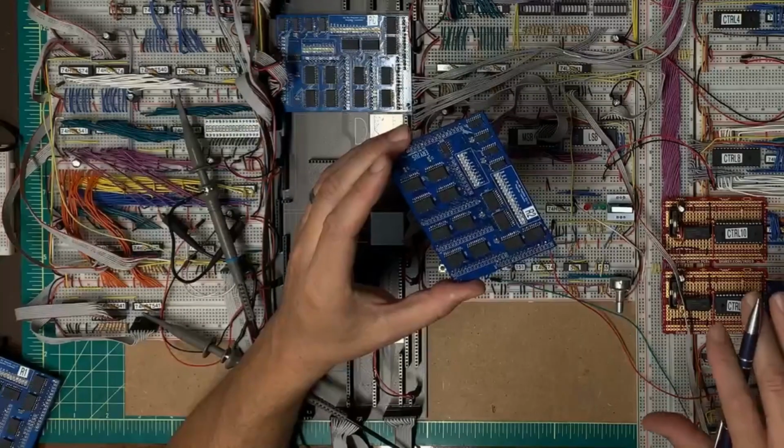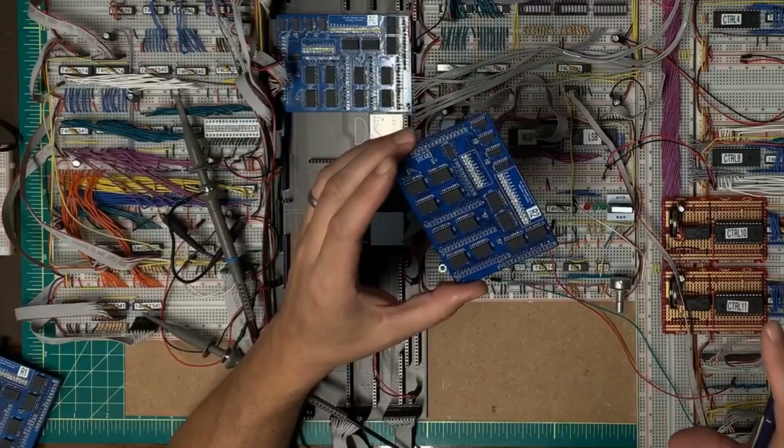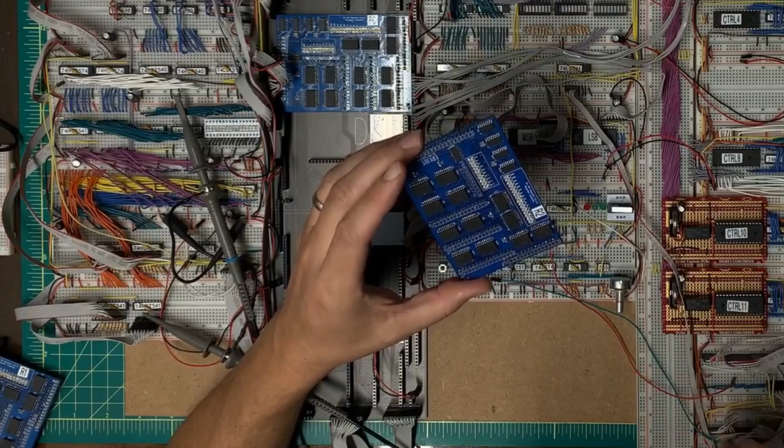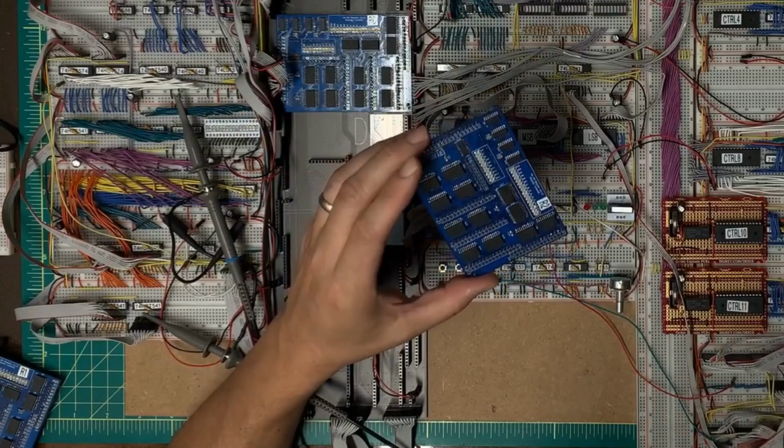Okay, I need to move the build out of the way in order to get the microscope out and actually set it up here. Let me do that. I'll be right back and we'll get some close-up details here. Okay, this is the R1 register, a very out of focus R1 register.